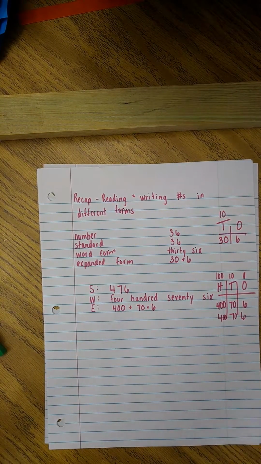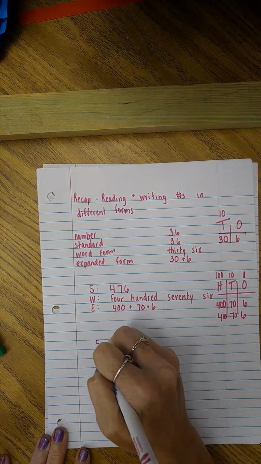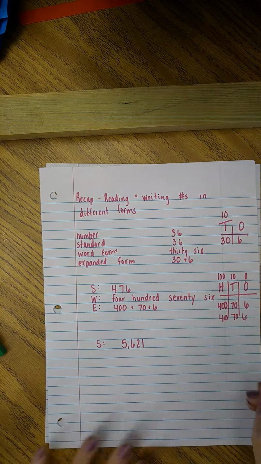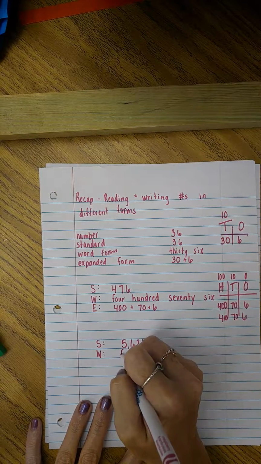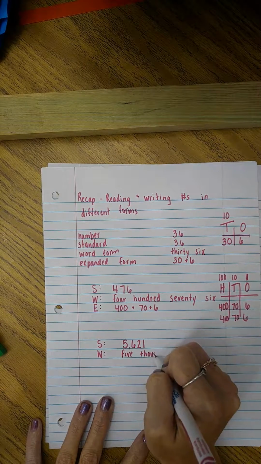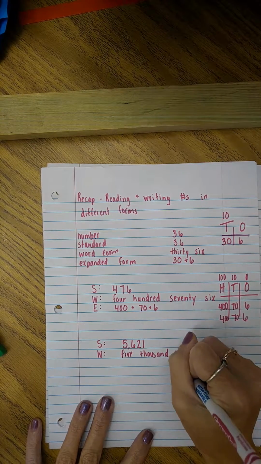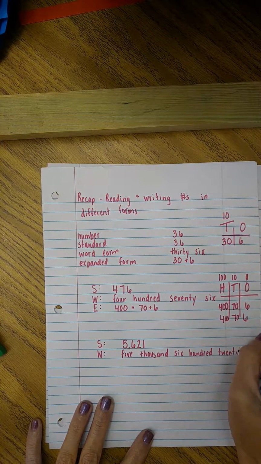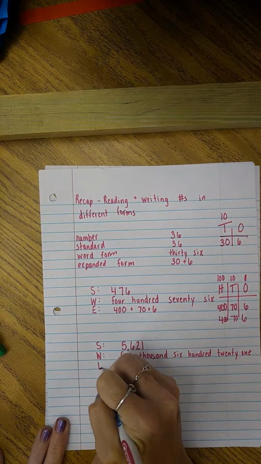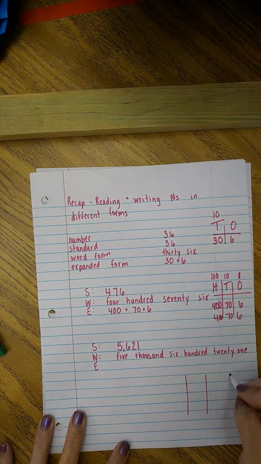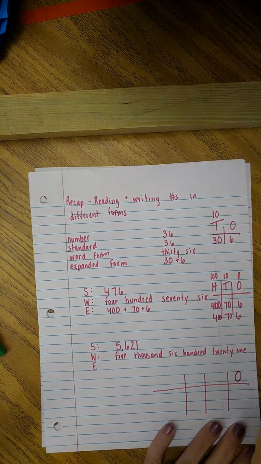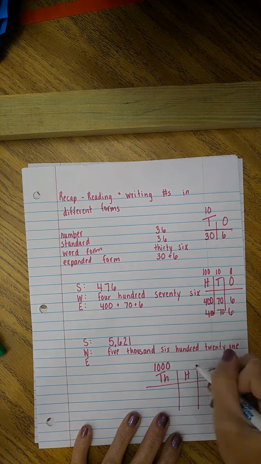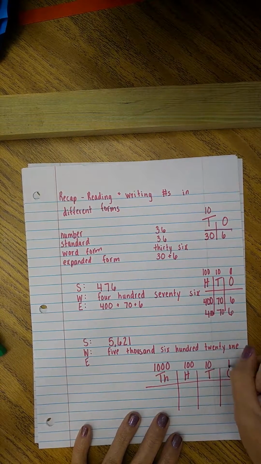One more, a little bit bigger, just so we get the understanding. The standard form would be 5,621. The written form, five thousand six hundred twenty-one. And then for expanded form, this is where I would do my place value chart. Helps keep me sane. Ones, tens, hundreds, thousands. And then I would put 1,000 above it, 100, tens, and ones.